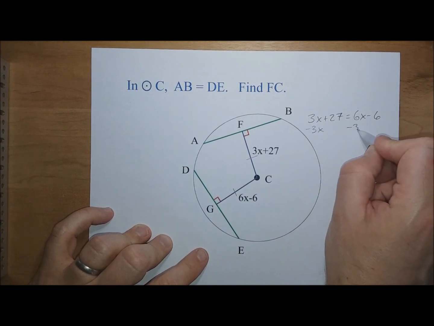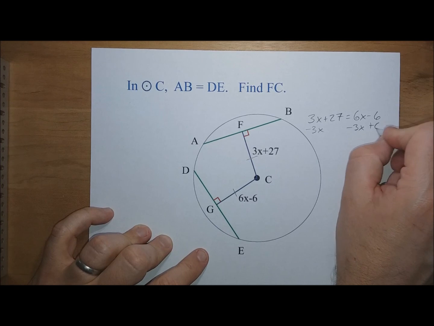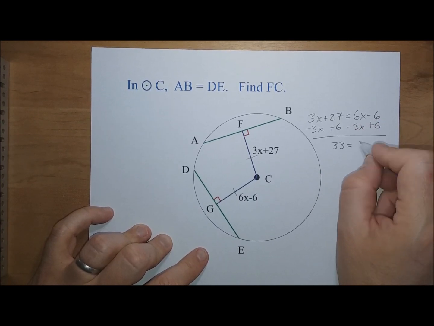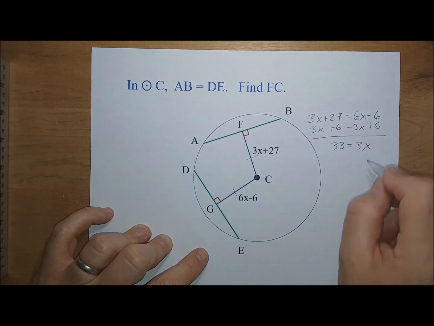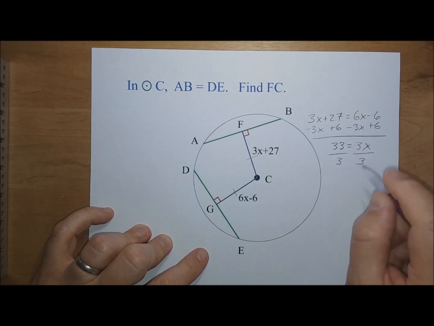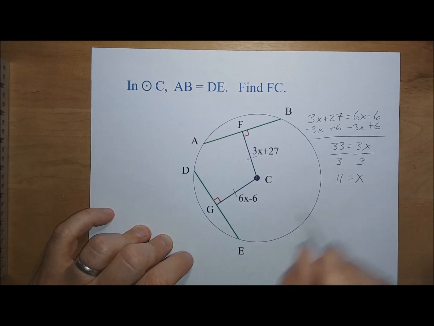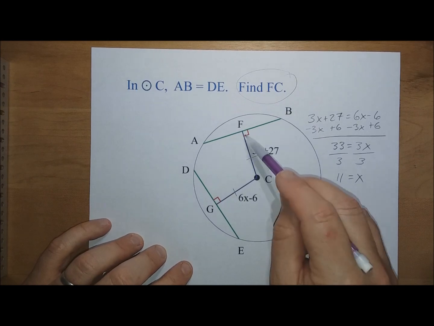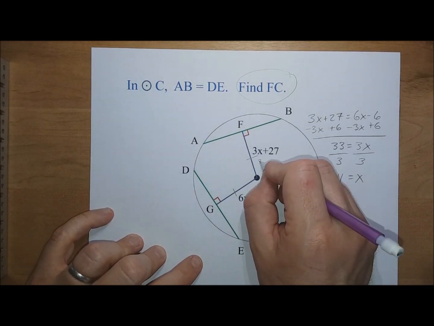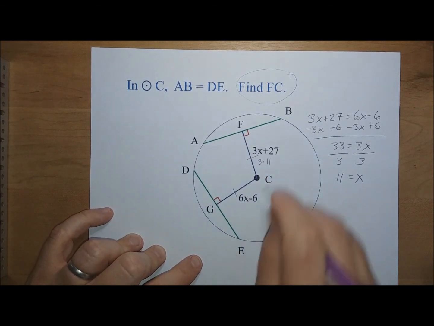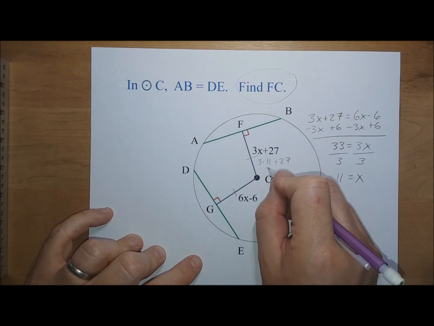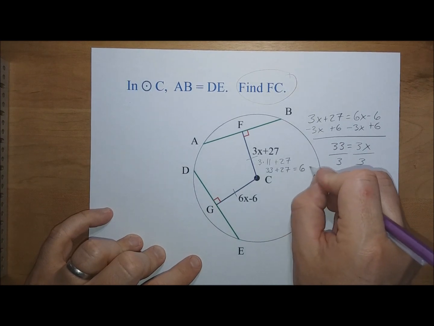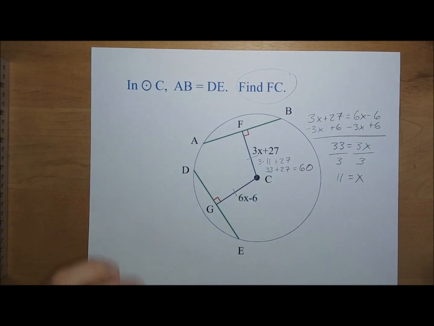Let's subtract 3x from both sides while we add 6 to both sides. I think we're going to get 33 equals 3x. If we divide both sides by 3, we get 11 equals x. Did we answer the question? Nope, they want to know FC. So let's plug that back in. 3 times 11 plus 27. That's going to be 33 plus 27, which should give us 60. FC should be 60 units long.